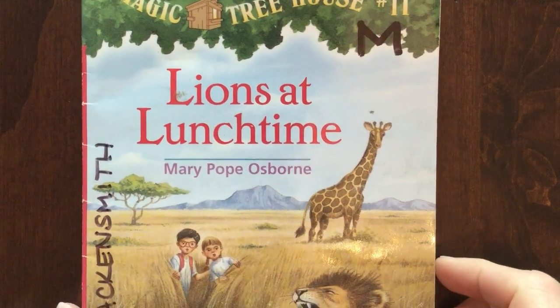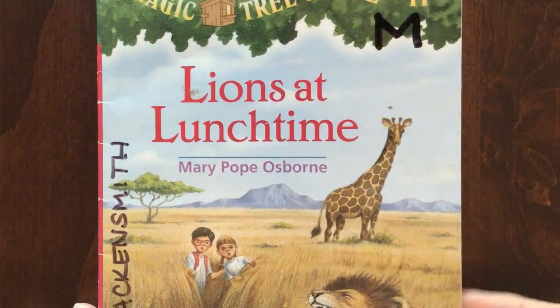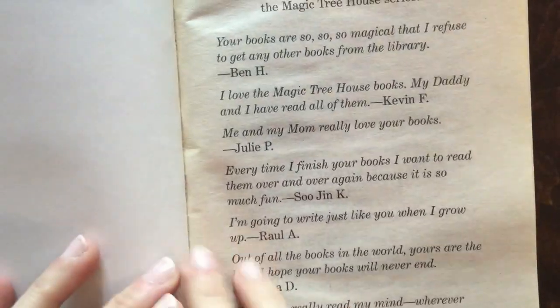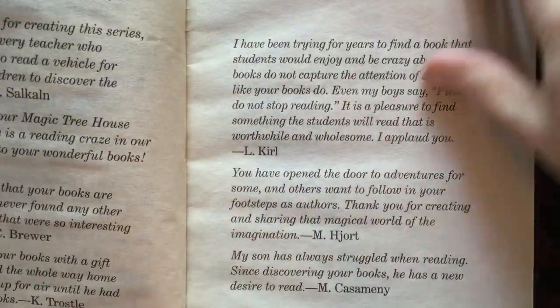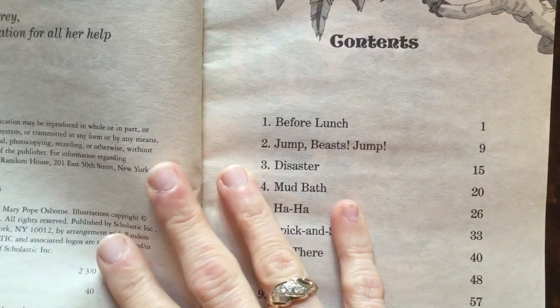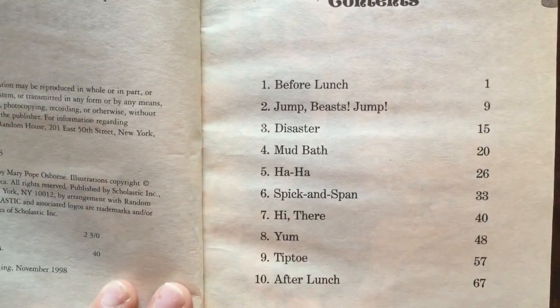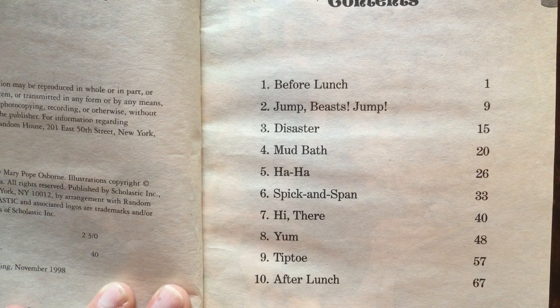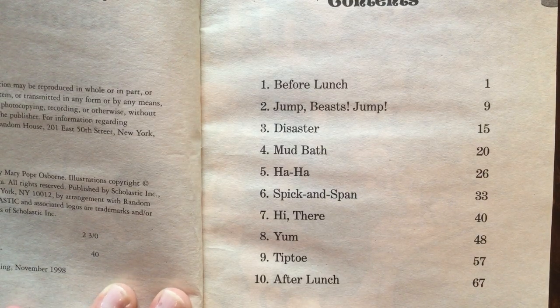Okay, so here is our book, Lions at Lunchtime by Mary Pope Osborne. Table of contents. Today we're going to read chapters 1 and chapter 2. So chapter 1 is Before Lunch, and chapter 2 is called Jump Beasts Jump.